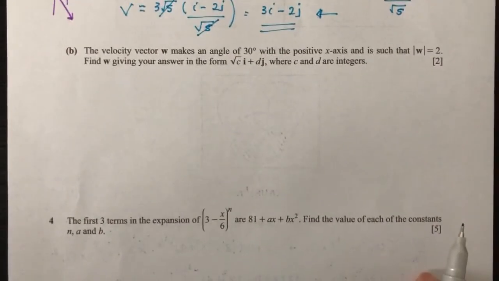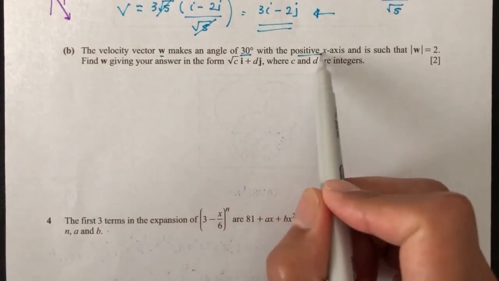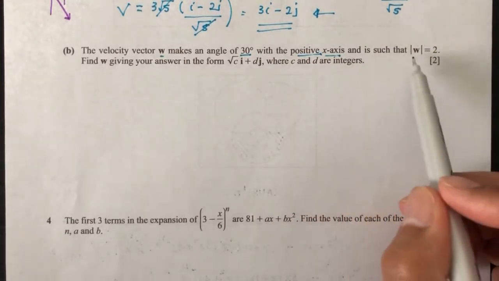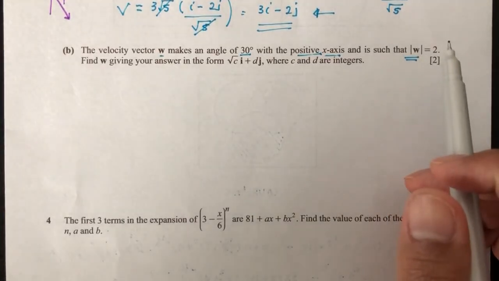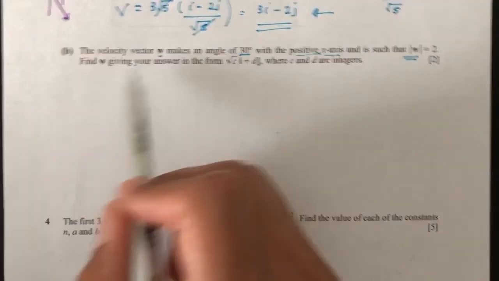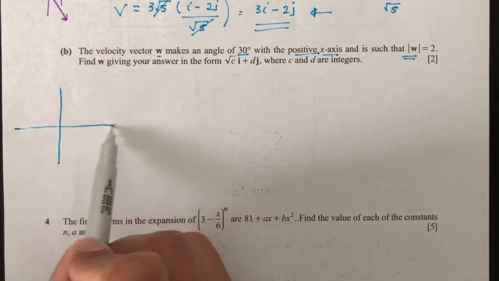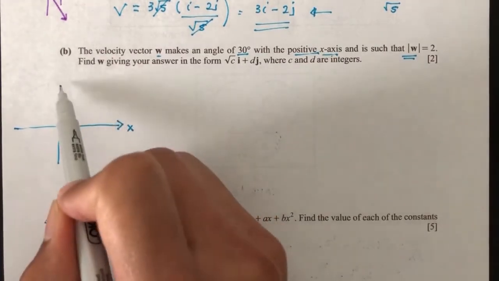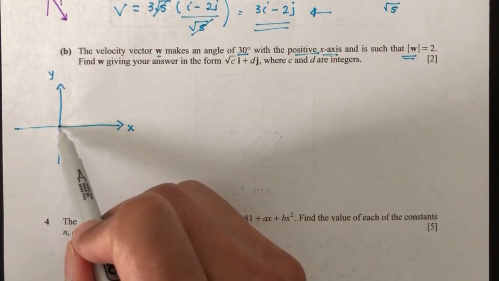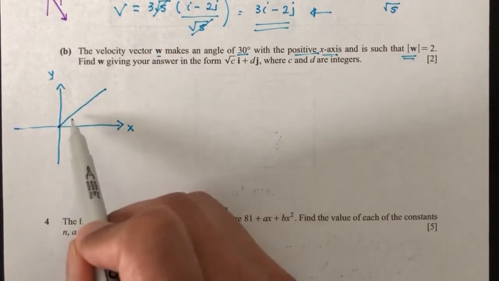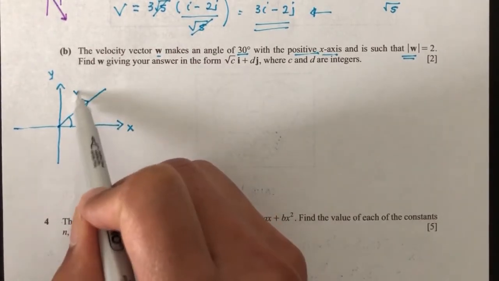Now moving on to part B, it says the vector w makes an angle of 30 degrees with the positive y-axis and is such that the magnitude of w is 2. So how do you find this? Let's first draw it. We have our quadrant, this is x and this is y. It says that the vector w makes an angle of 30, so 30 will be about here. This is 30 and this is vector w.